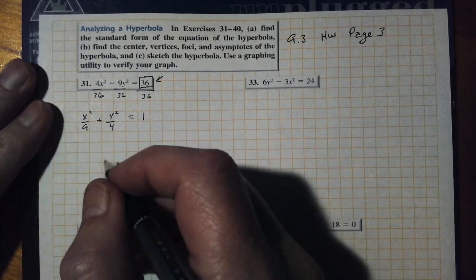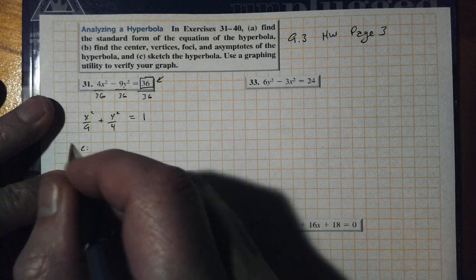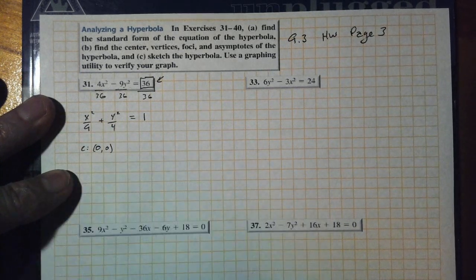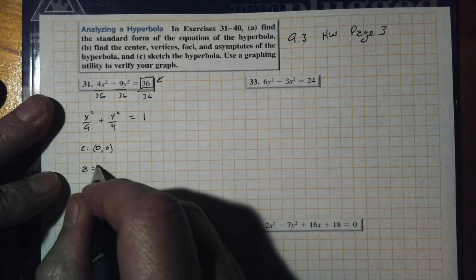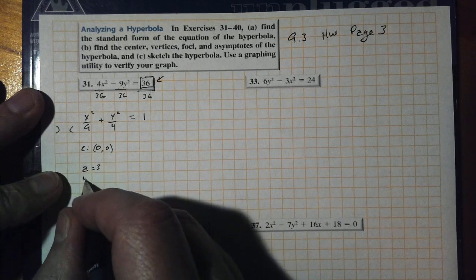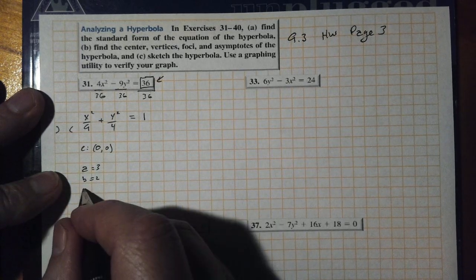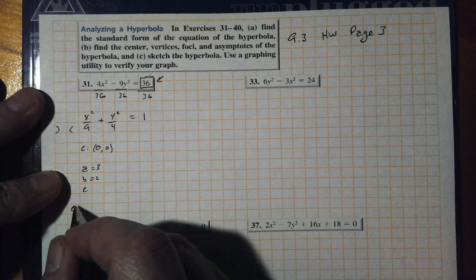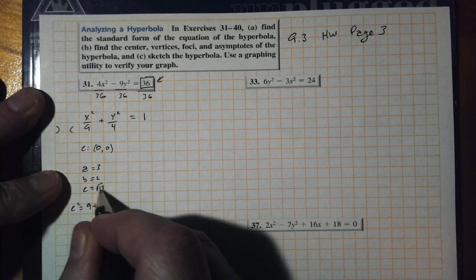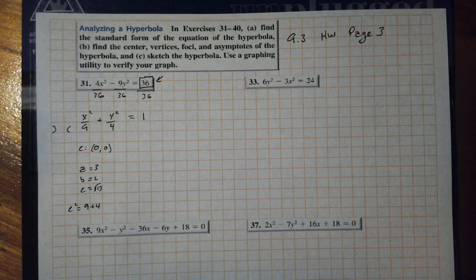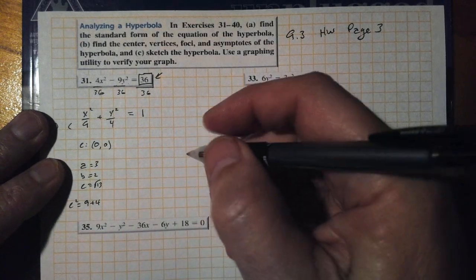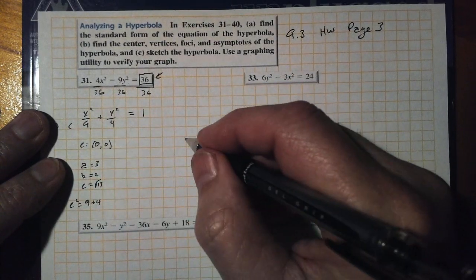And from there, we pretty well have it made. We've got center is 0, 0. We know that a is 3. We know that this opens right and left. We've got b is 2. c squared equals 9 plus 4, c is square root of 13. And that's everything we need. So I don't have to make too big of moves from 0, 0. I'm going to go right and left 3, up and down 2.